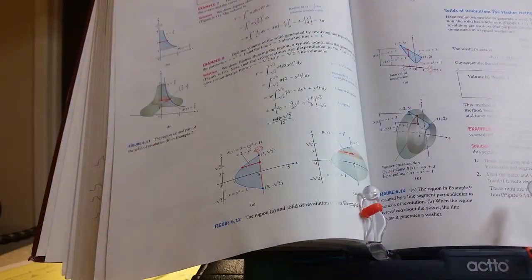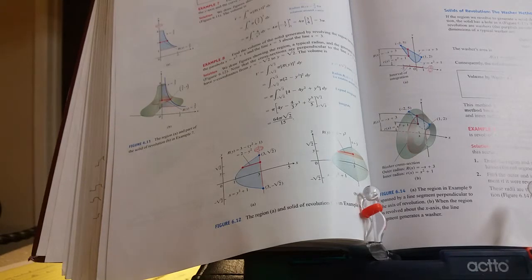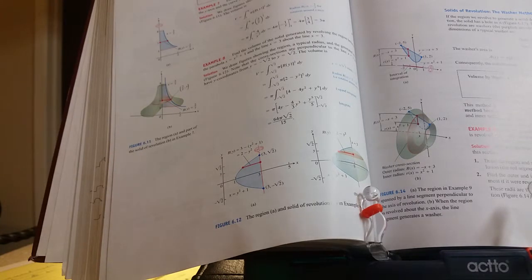Find the volume of a solid generated by revolving the region between the parabola x equals y squared plus 1 and the line x equals 3, about the line x equals 3.